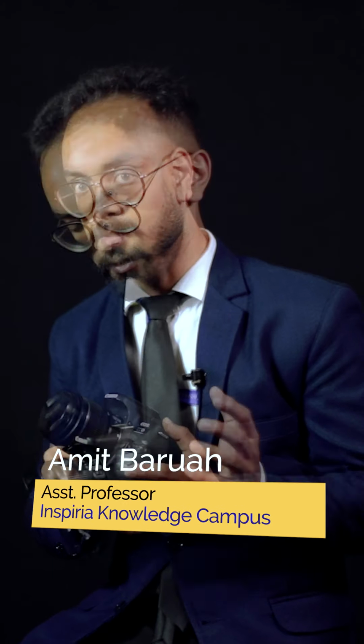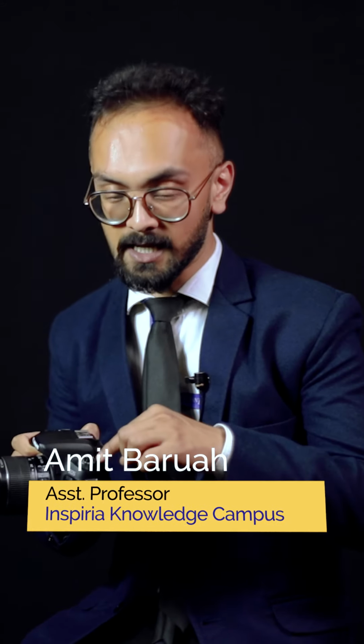These are different parts of a camera body. What you see here is the dial. There are different functions in this dial, but what we are going to stress on is manual mode. What happens in manual mode is it lets you control the exposure triangle.